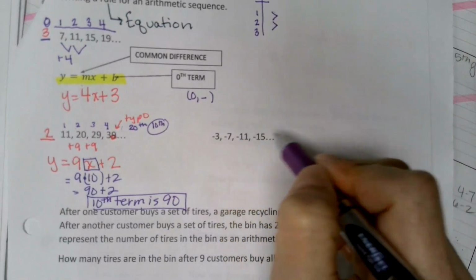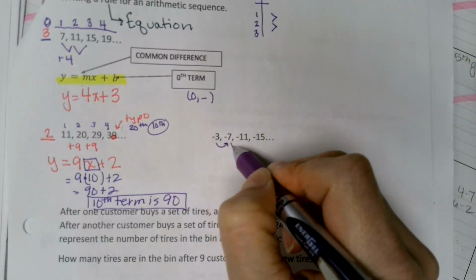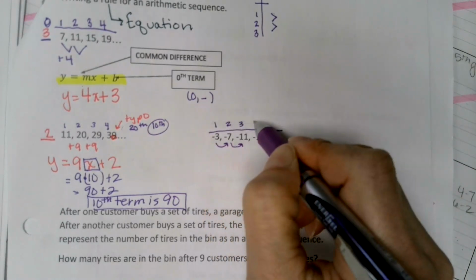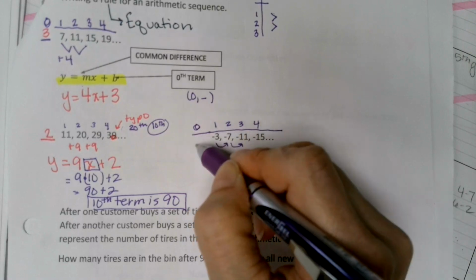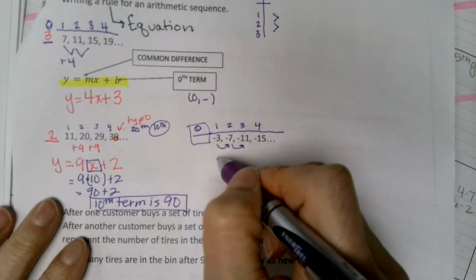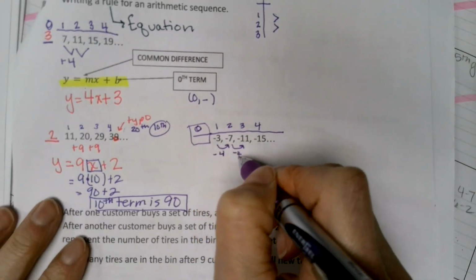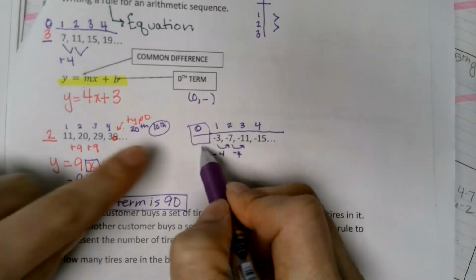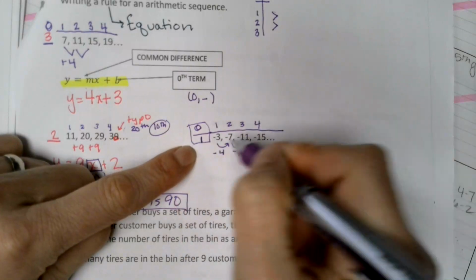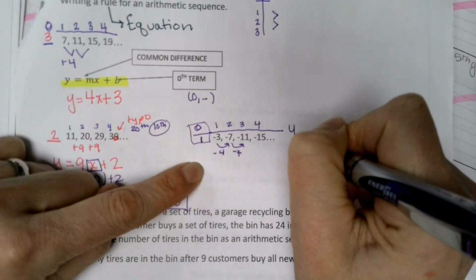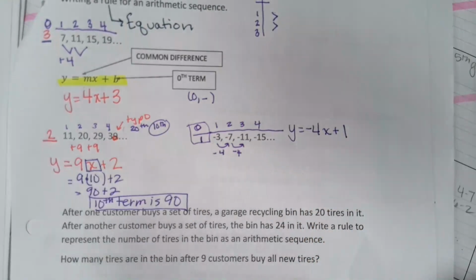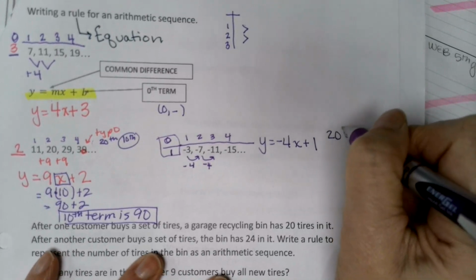So you look here, you should see that it keeps getting lower and lower down the number line if you're thinking of it like that. You've got the first term, the second term, the third, and the fourth. You need to find the 0th one, that one that would be your starting point, your beginning point. So if it keeps dropping by 4 every time, your common difference is -4. The number that would be sitting here, that you would say this minus 4, that would be a 1. So your rule is y equals -4x plus 1.